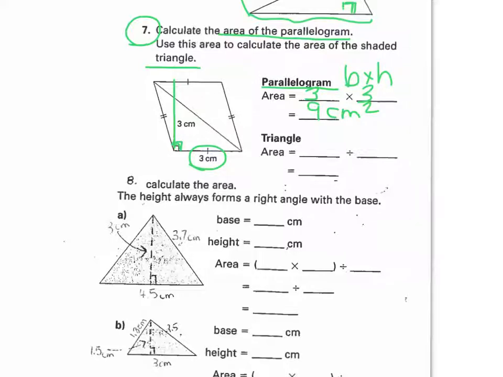For the triangle, it's base times height divided by 2. So 3 times 3, it's still the height, this measurement, divided by 2. 3 times 3 is 9, divided by 2 is 4.5 centimeters squared.